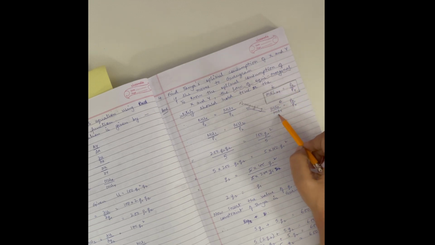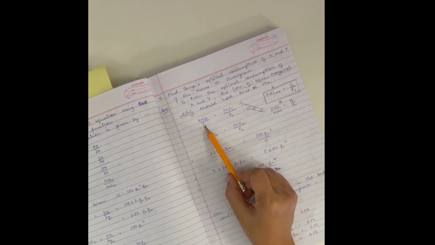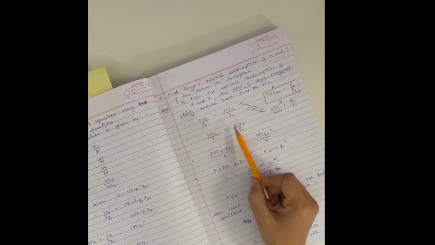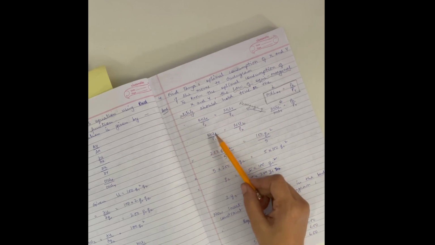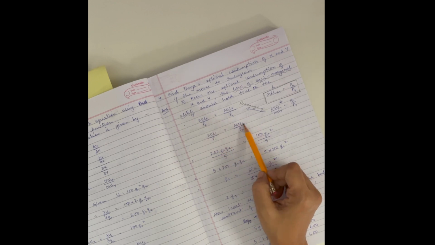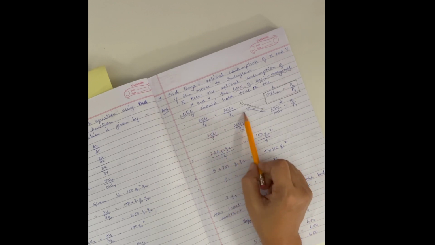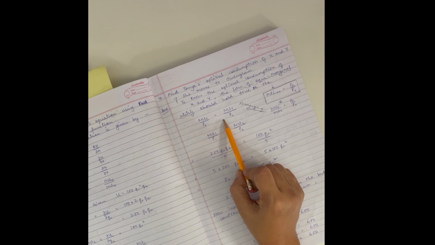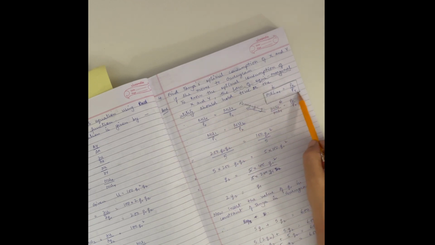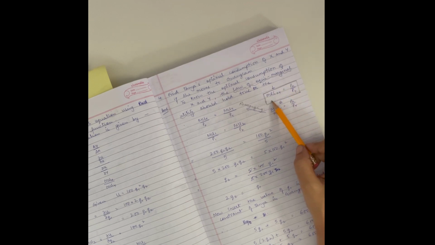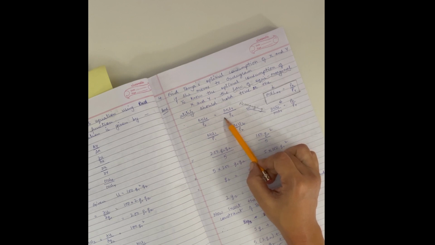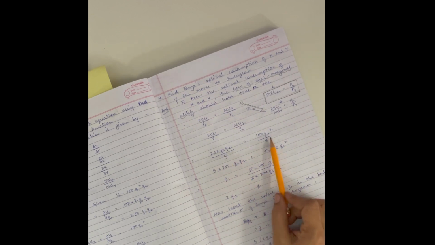MRS of xy is nothing but MUX divided by MUY, which is equal to PX by PY. Rearranging, we get MUX by PX equals MUY by PY, or since we have good 1, good 2, I write 1 and 2 instead of x and y. This is your equimarginal utility law, and it gives you the optimal consumption of x and y. So now we just substitute the values.